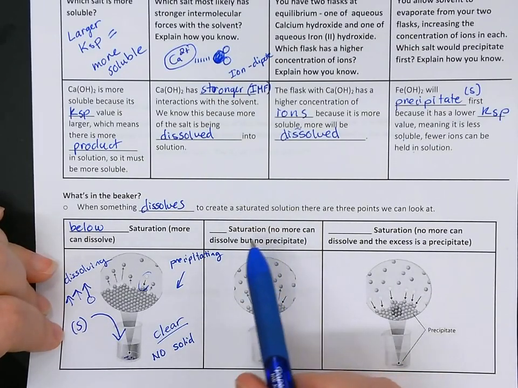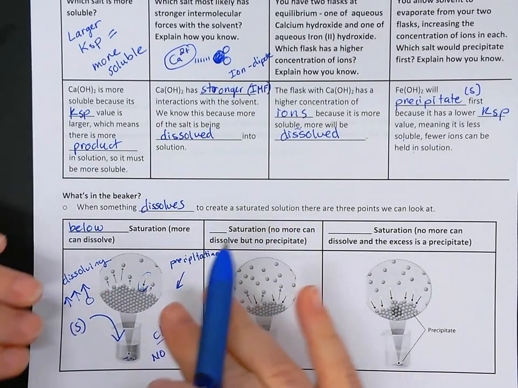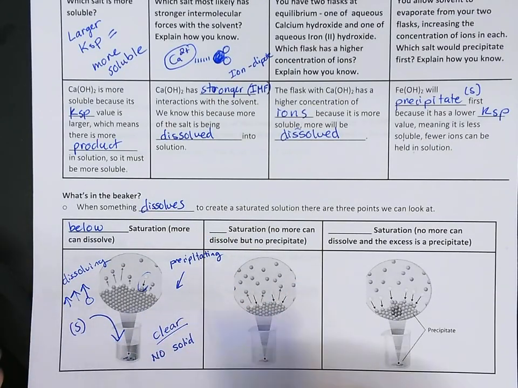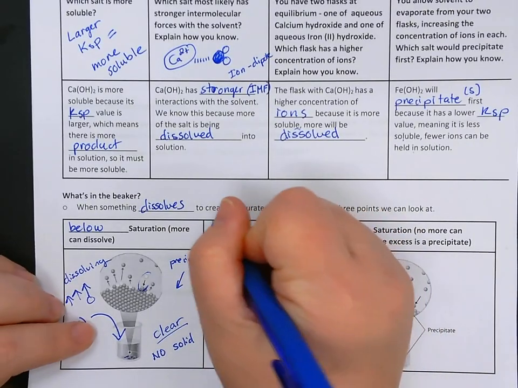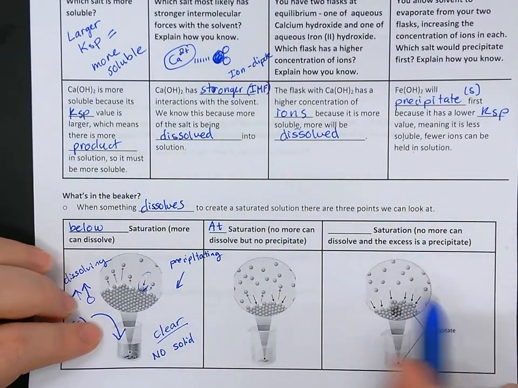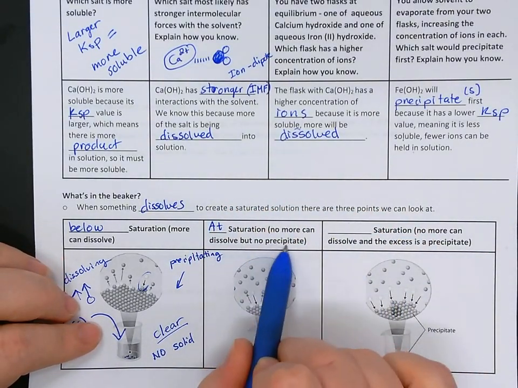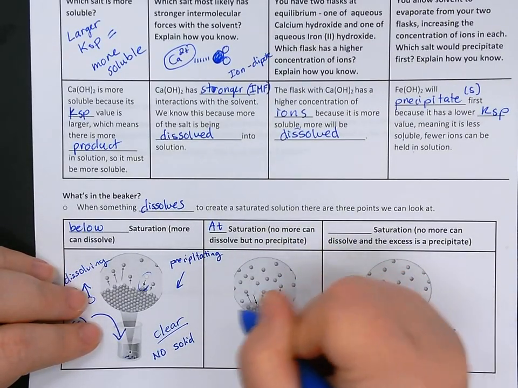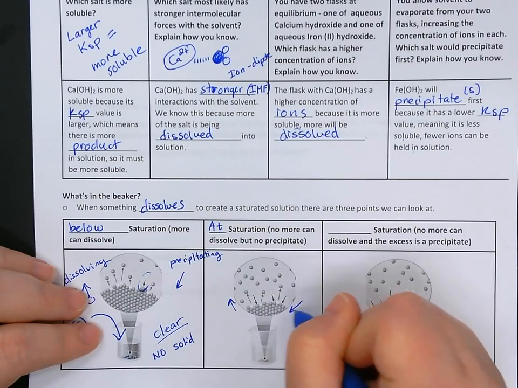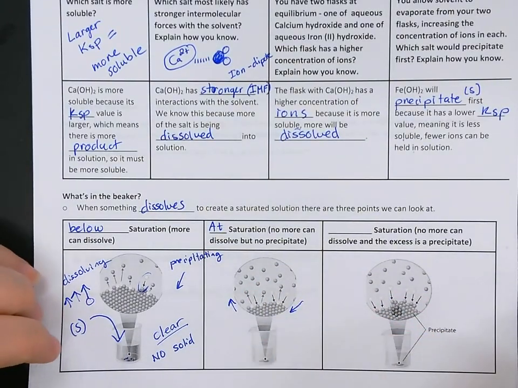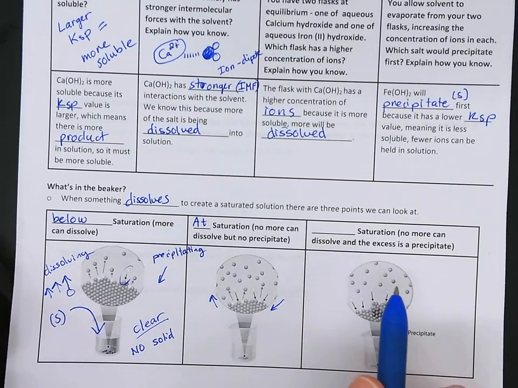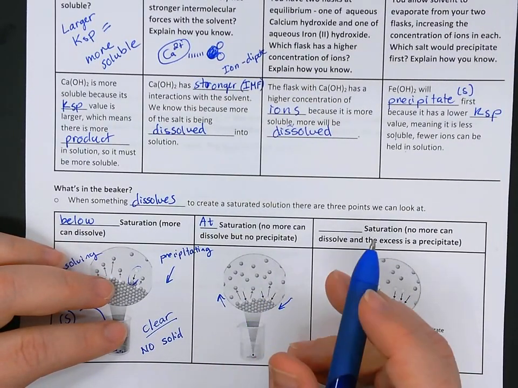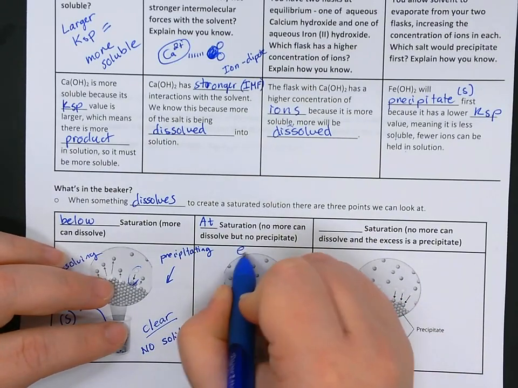Okay, so when we reach our equilibrium point here, actually, we wouldn't reach an equilibrium. We'd only go one direction. All right, when we're right at the saturation point, we have a saturated solution. No more can dissolve, but no precipitate forms. So we have an equal rate where we have things going out and coming in, dissolving and solidifying. Since those are at the same rate, once we solidify one, it's going to dissolve again, creating an equilibrium.